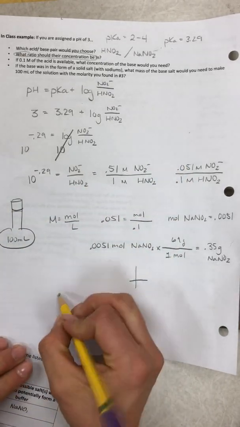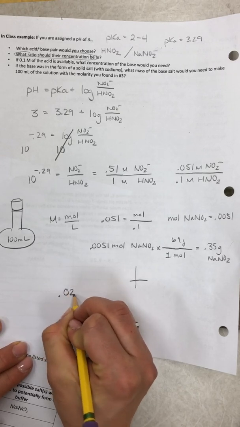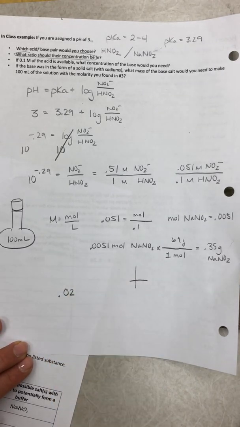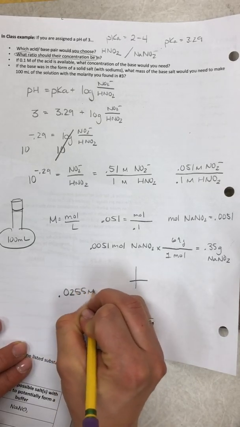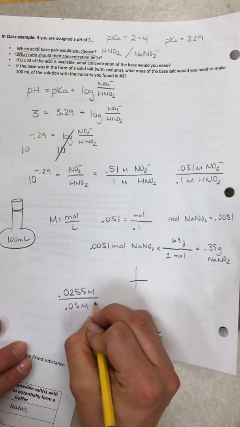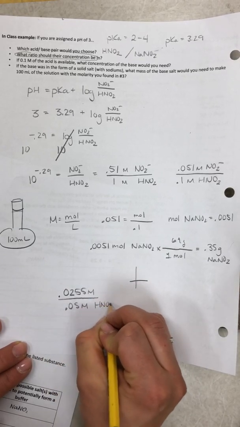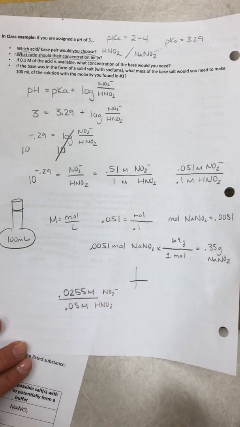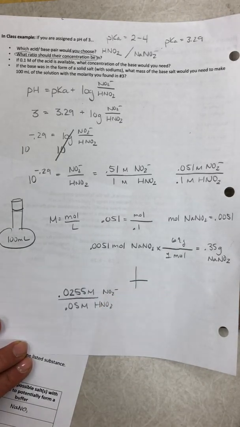So technically, after diluting, you'll have 0.0255 molar of the base to 0.05 molar of the acid. And that's okay because that still reflects the ratio of 0.51 to 1.